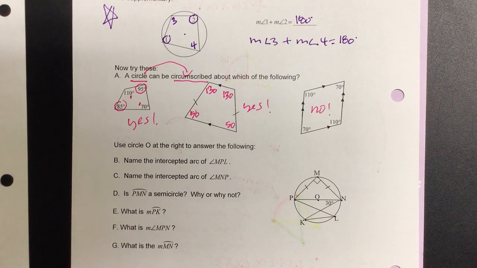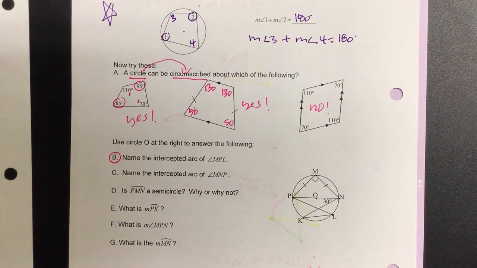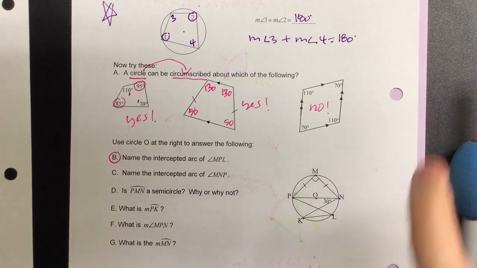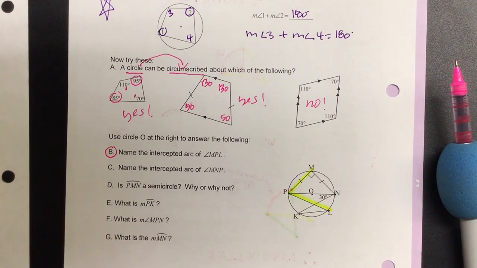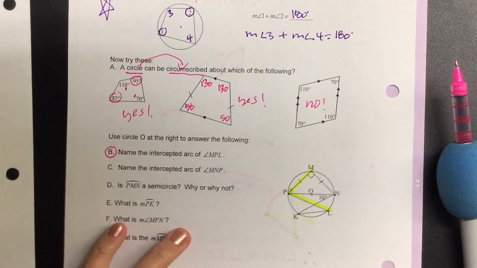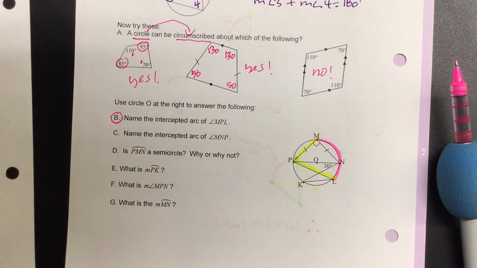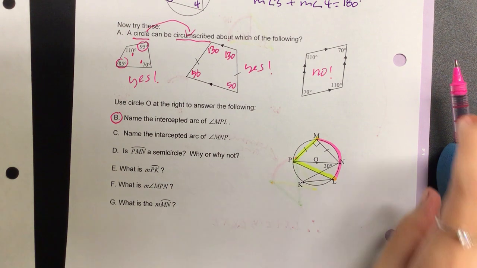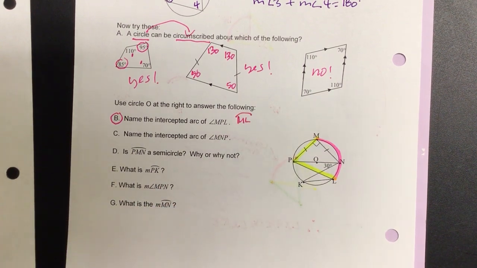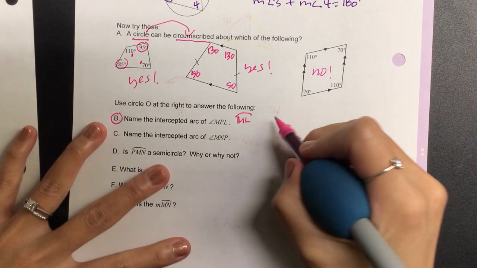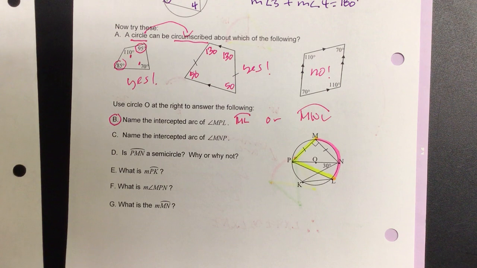Okay, our last part. Given circle O, I'm going to model the first one with a B. It says to name the intercepted arc of MPL. So let's go ahead and highlight MPL. You kind of have 2 options ideally on this one. Is this arc a major or minor? If it is minor, how many letters can I use to name the arc? 2. So I could go ahead and say ML. Or you might go, well, can I go ahead and collect the letter in between? For sure. You could say M and L, as long as in the end it is going around the same arc. Okay?